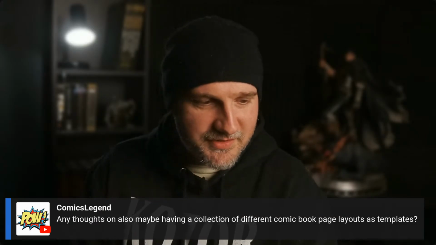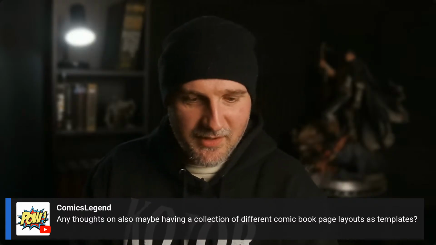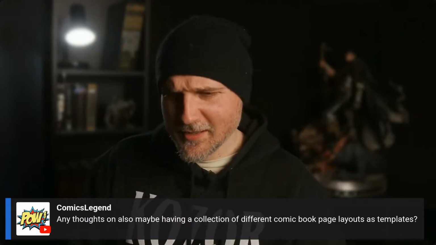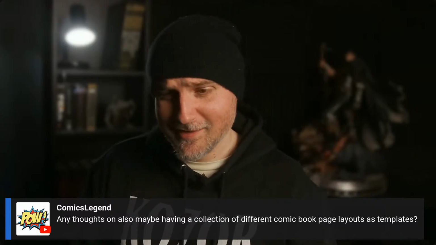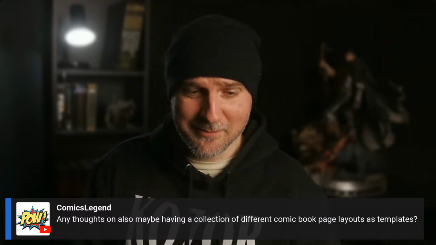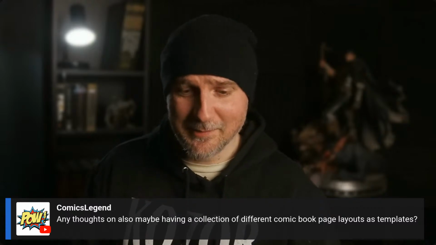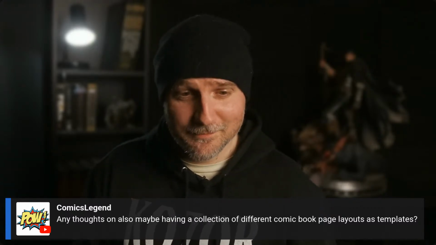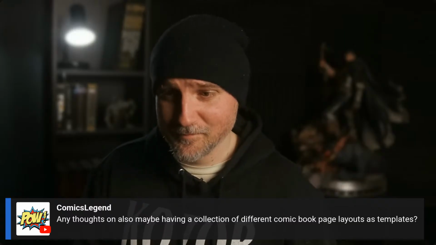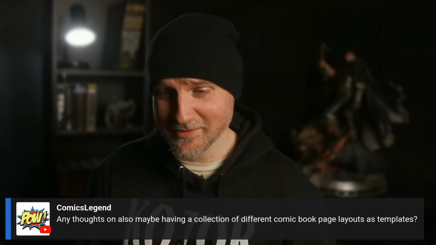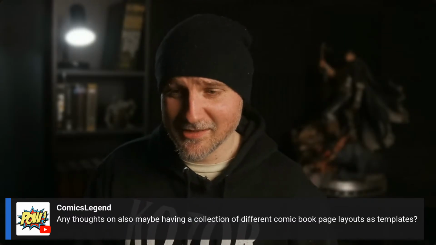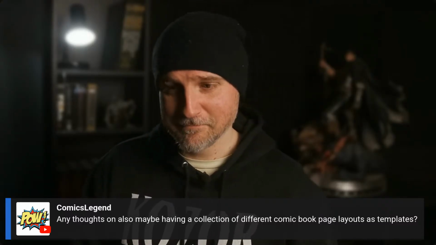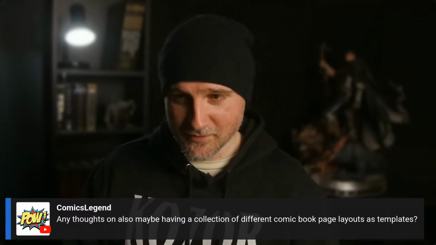So Comics Legend says, any thoughts on also maybe having a collection of different comic book page layouts as templates? Yeah, and I mean, hey, I could generate a bunch of templates using this app and package them up if that's what you guys are looking for. So let me know, because I've thought about that in the past, but I just feel like this app is so much more powerful than any of that, you know. I mean, they'd be great for examples, for sure.